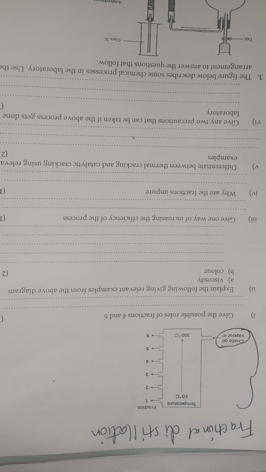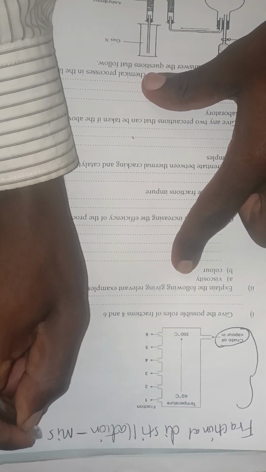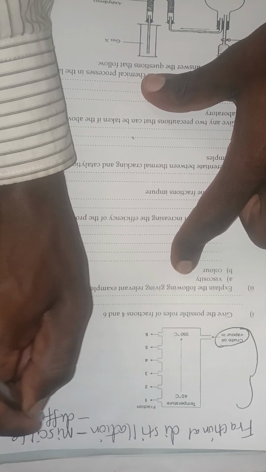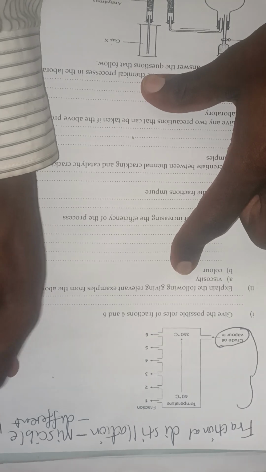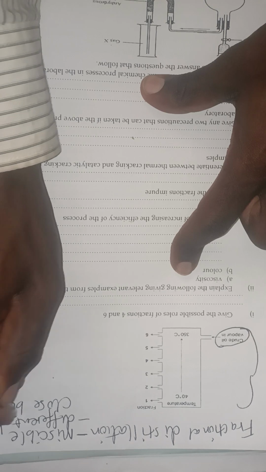For those who have had a chance of being introduced to the methods of separating mixtures, you must have been told that fractional distillation is a method that is used to separate components making a mixture in such a way that those components must first be one, miscible, two, have different but close boiling points.